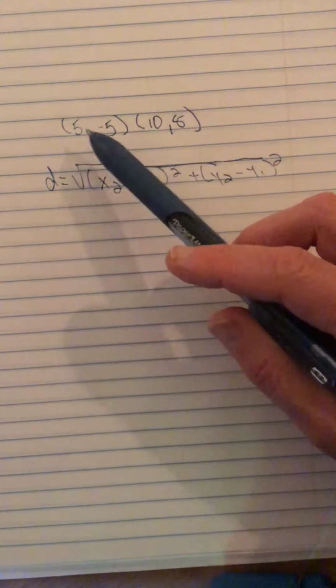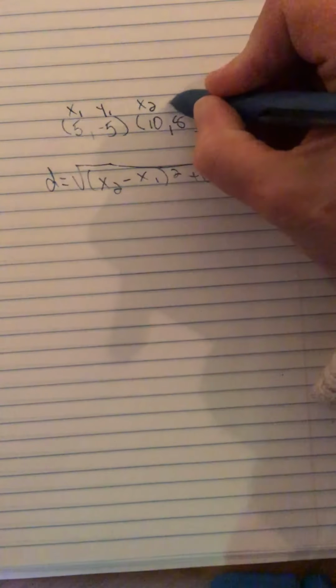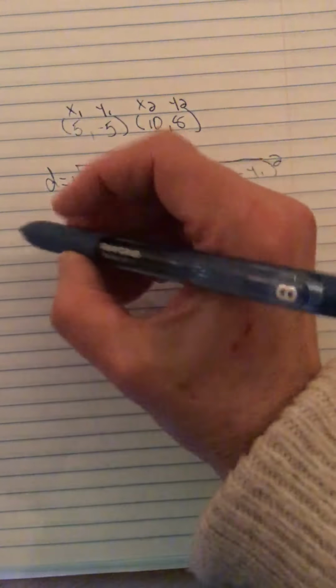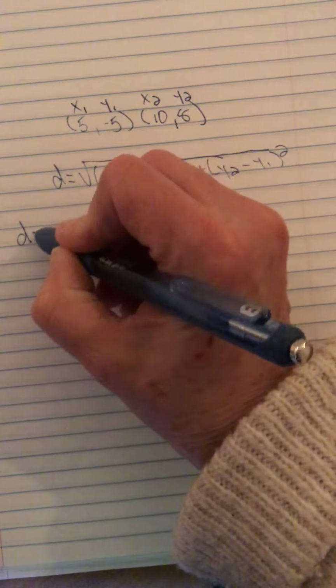Remember, our first step was to label those ordered pairs. And so we're going to label them as x1, y1, x2, y2. This was an important step because then we're going to plug those into the formula down here based on what they are. So let's go ahead and write down this formula with our new numbers in.